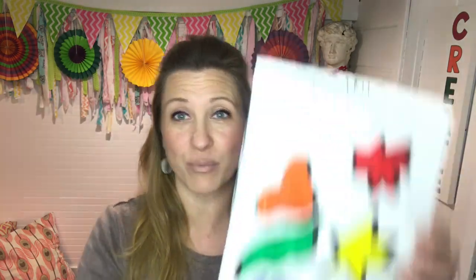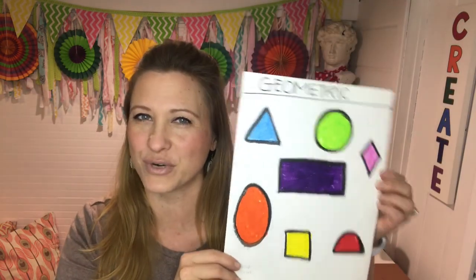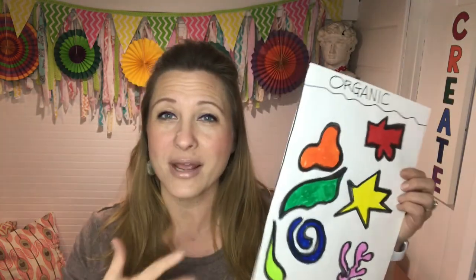Now today's art lesson is all about shape and pattern. We're going to be talking about a specific kind of shape, which is our organic or free-form shapes. They're a little bit like the opposite of our geometric shapes. These are shapes that are made up, and you can find them more or less in nature. Like think of the shape of coral or an apple or a seashell.